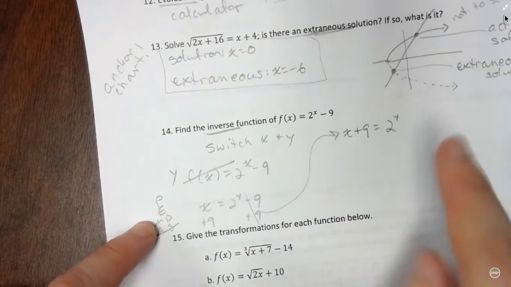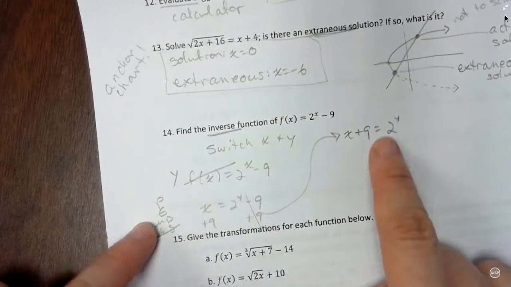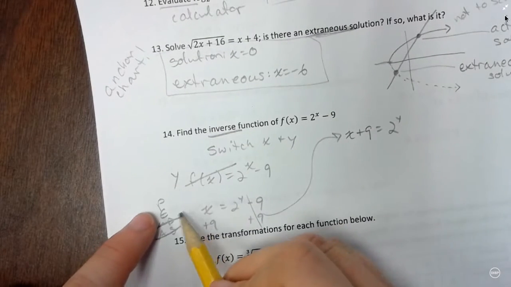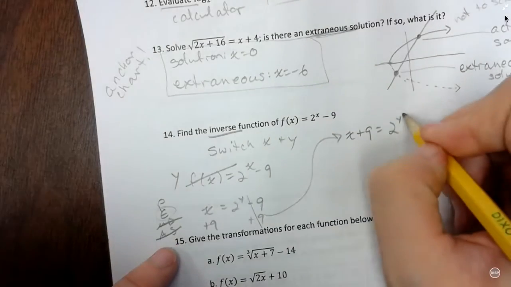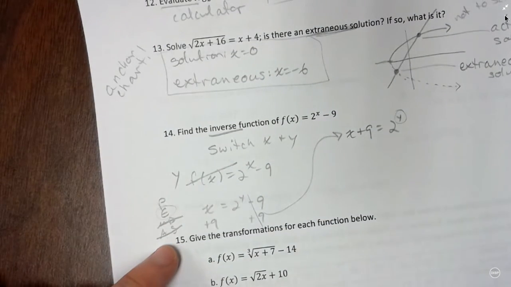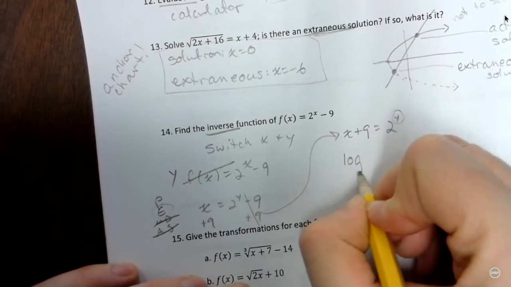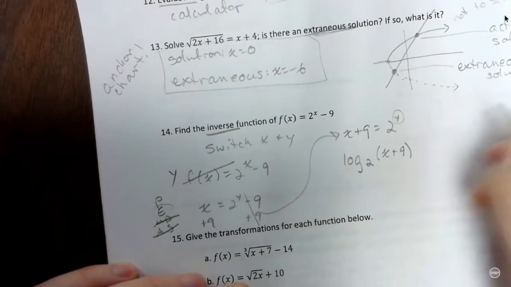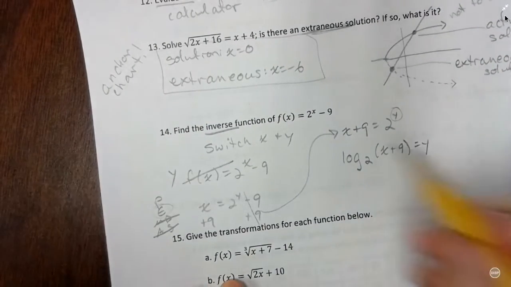Multiply and divide, there's nothing. There's actually no multiplication or division in this problem at all, unless you expand the exponent, which we're not going to do because it's a variable. Then I'm at my exponent step. So remember, when my variable is up there in the exponent, I got to use a log. So I have log base 2 of x plus 9 equals y. And then my y is by itself, and I'm done.